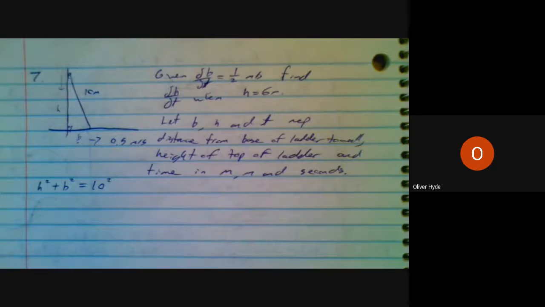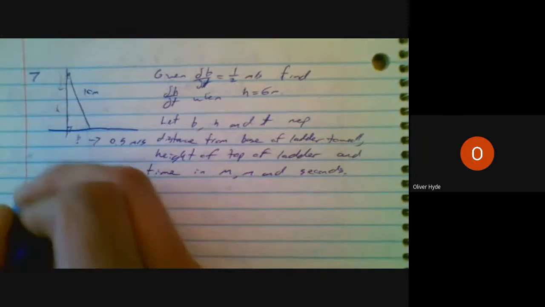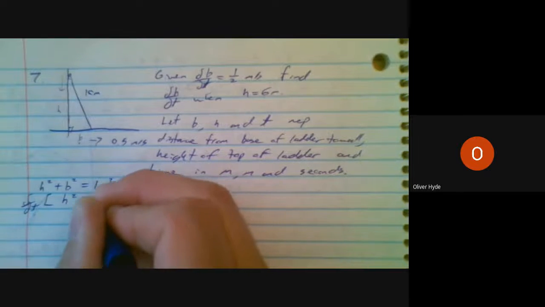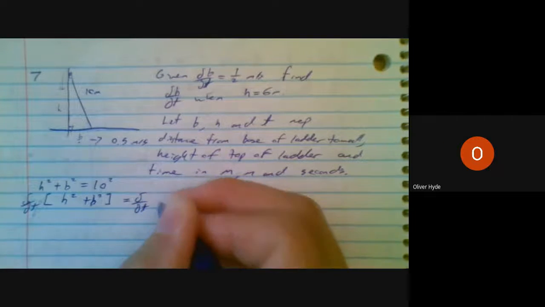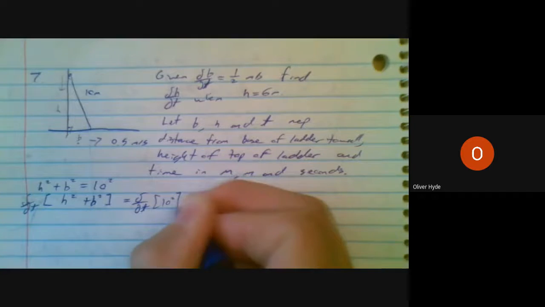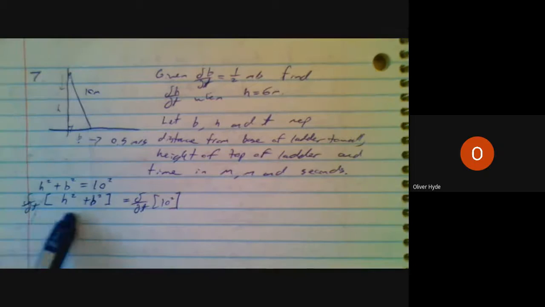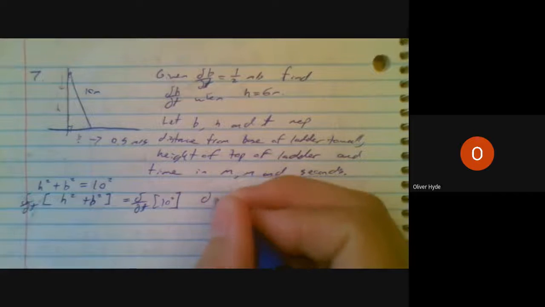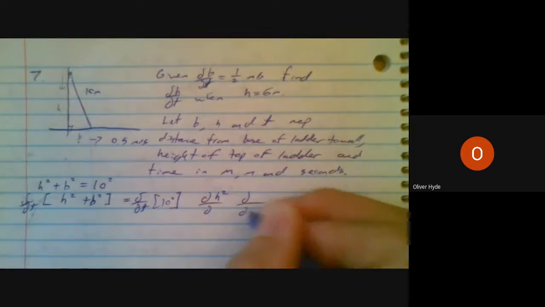Okay. Now, since I'm trying to use dB by dt and I'm trying to find dH by dt, I am going to differentiate with respect to time on both sides. I do not need to isolate h for that to happen because I know how to differentiate implicitly. Right? Couple of chains here. Derivative of a sum is the sum of derivatives. The derivative of h squared with respect to t is going to be, I'll show the chain, the derivative of h squared with respect to something multiplied by the derivative of something with respect to t.